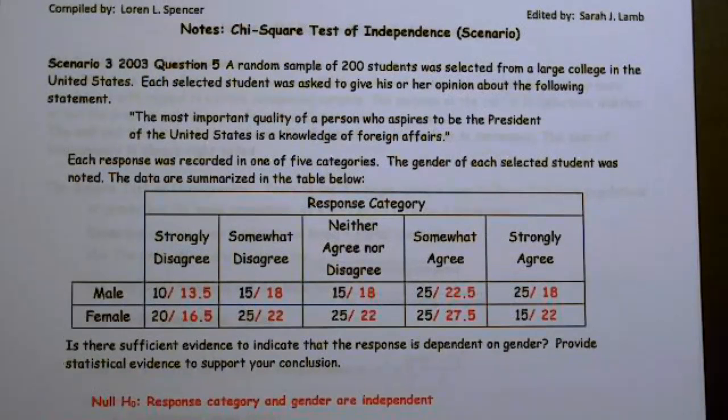All right, this is Mr. Spensey, your stat sensei, and we're going to be doing scenario 3 of the chi-square test of independence. And this was a 2003 question 5.